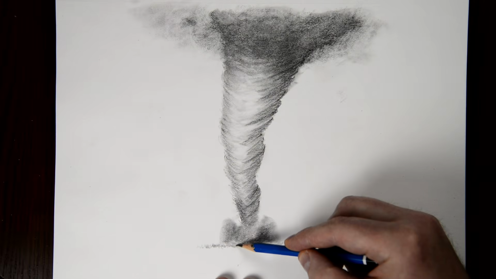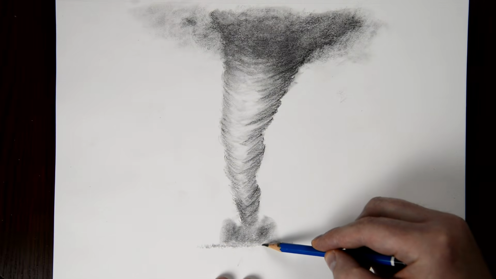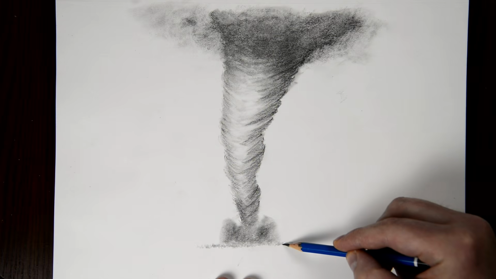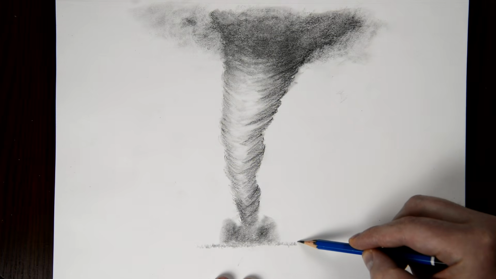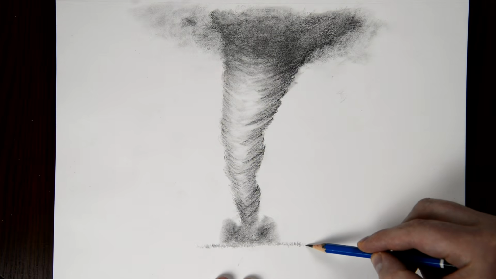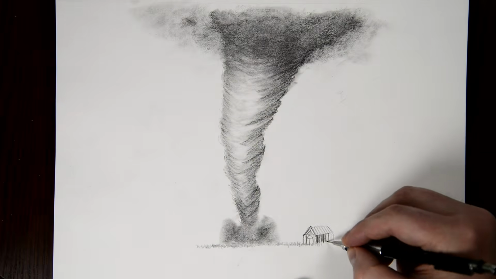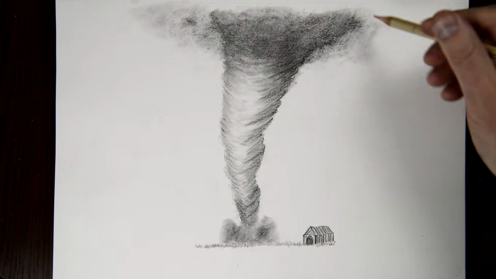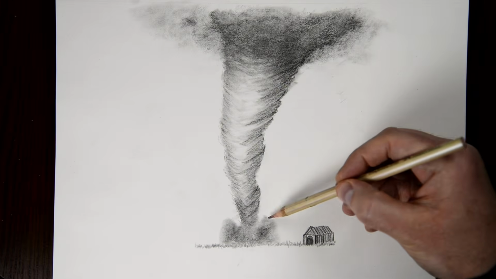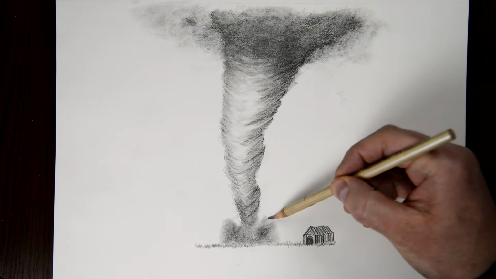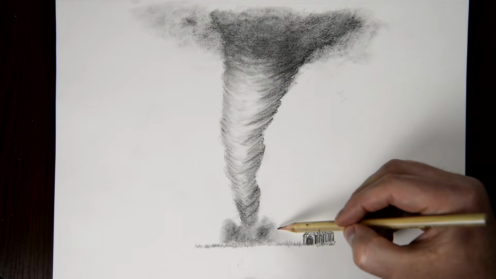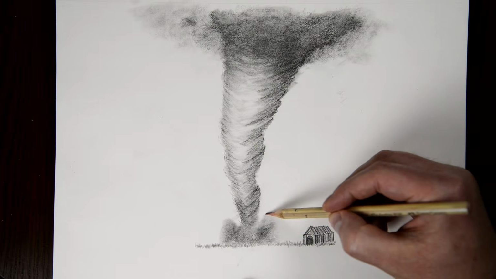I'm just going to throw in a little foreground here. This tornado is going to be way off in the distance, so everything's going to be pretty small. You don't want to give it too much detail. Just throw in a little barn to give it some scale. This cloud of dust, we're going to do a similar thing like we did up here with the clouds, where we're just going to dab in and soften these sides a little bit as it trails off, almost like fog.